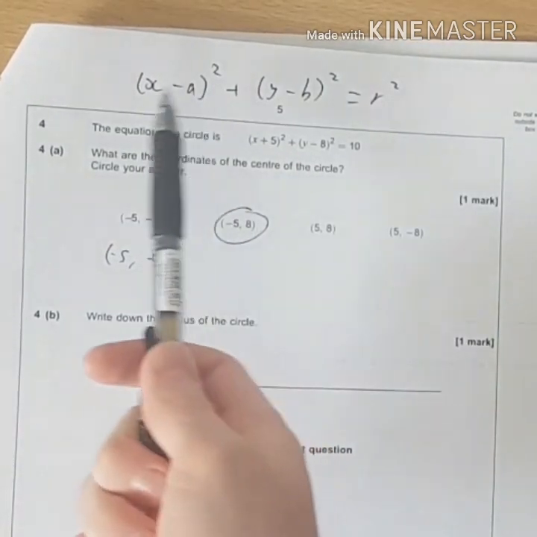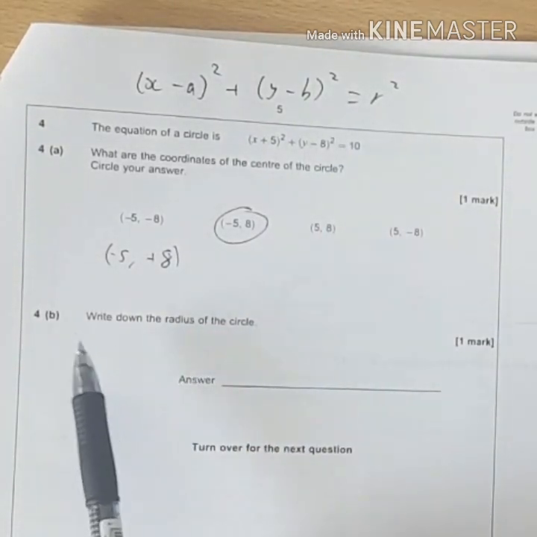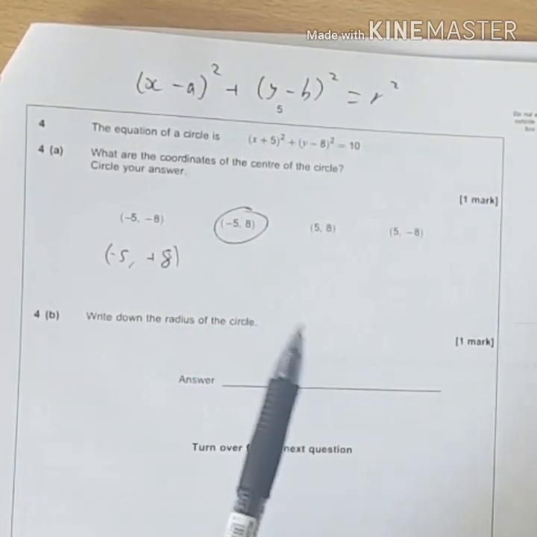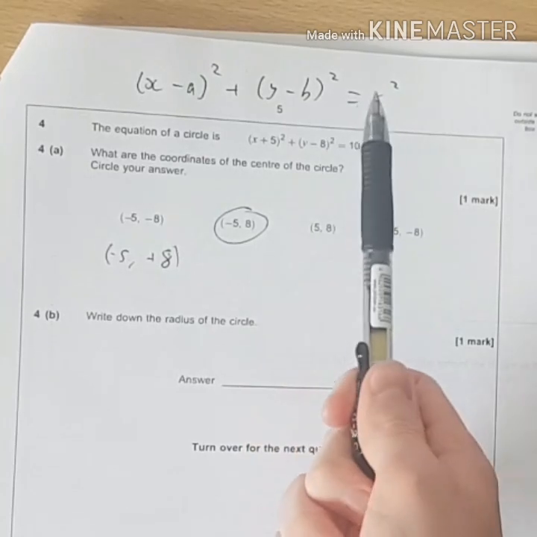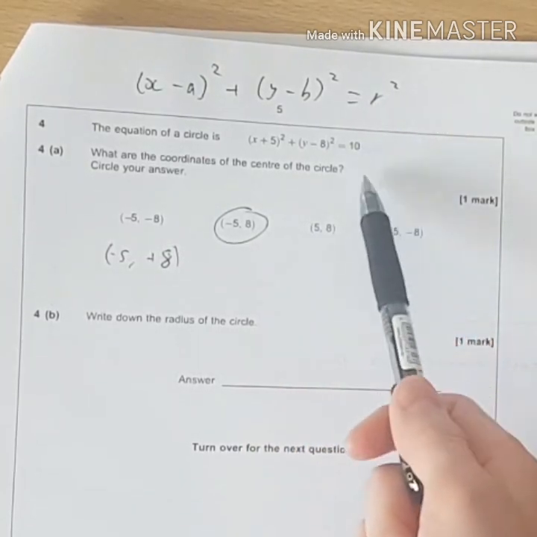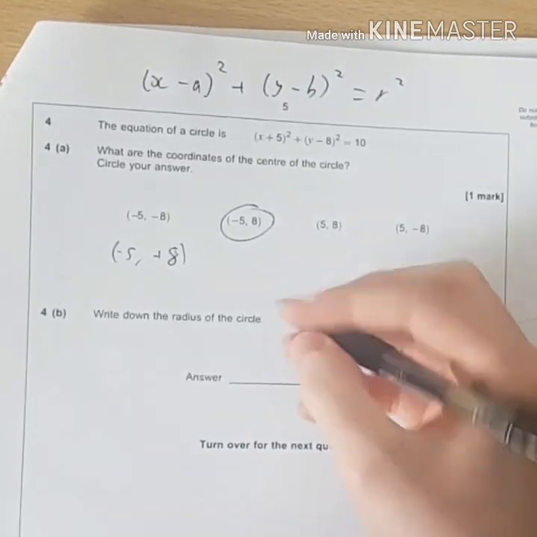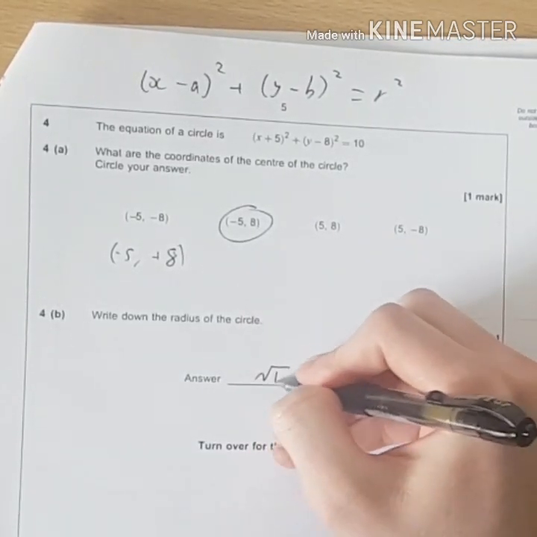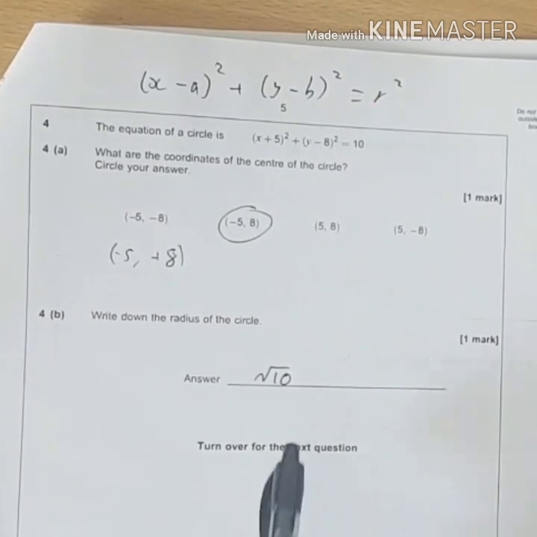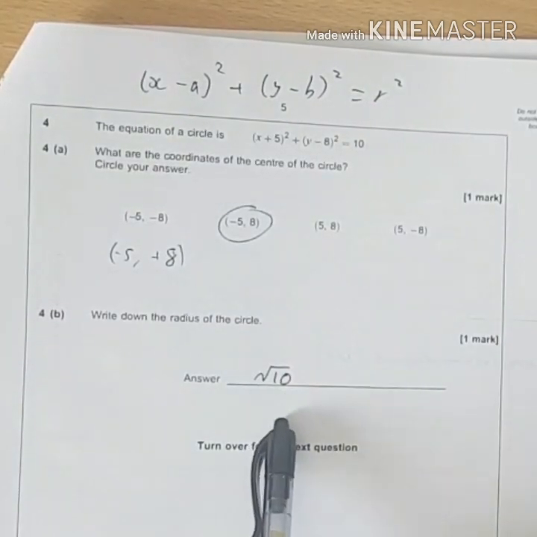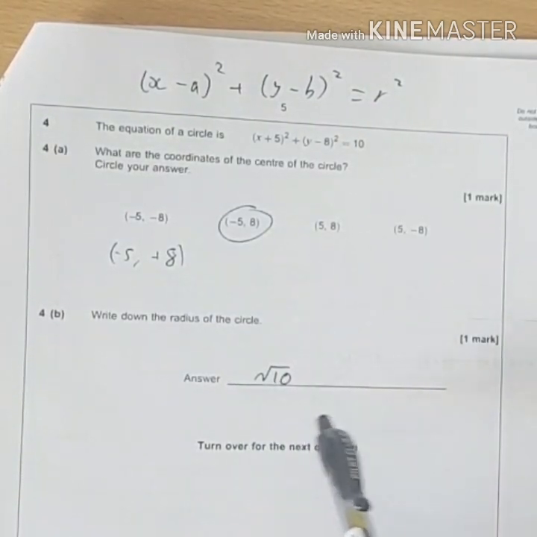We can also use this equation for this next question, which is write down the radius of the circle. Since we know that r squared is 10, we know that the radius must be the square root of 10. So we can literally just write root 10. You must always check to see if this surd can be simplified down, but in this case it can't, so we just leave it as root 10.